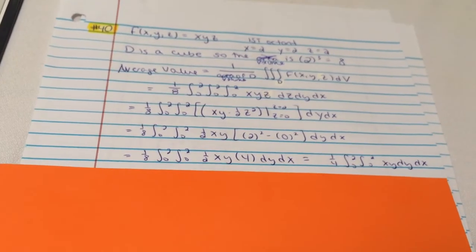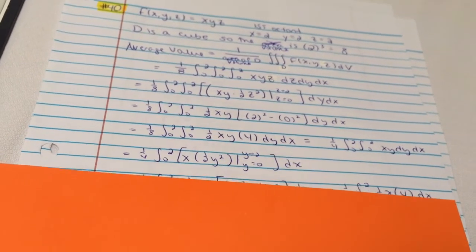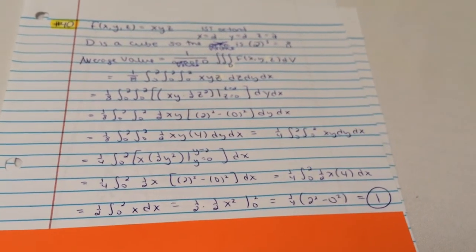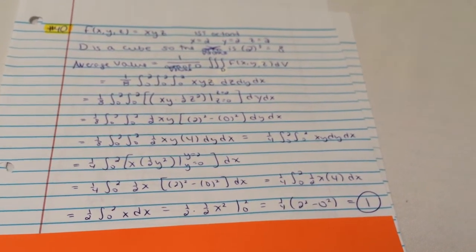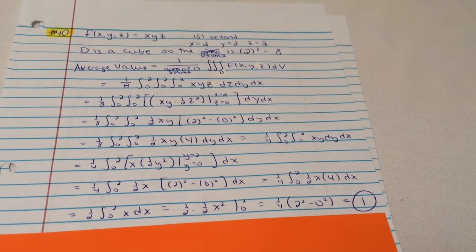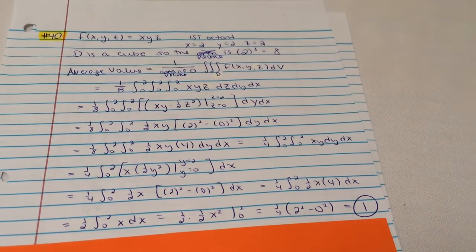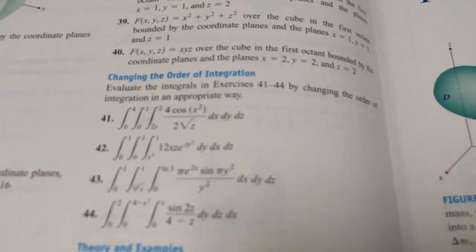Integrate, plug in, simplify, integrate, plug in, simplify, integrate, plug in, simplify. And so you get 1. So 1 would be the volume here. Not volume, average value. 1 would be the average value. All right. Next, changing the order of integration.